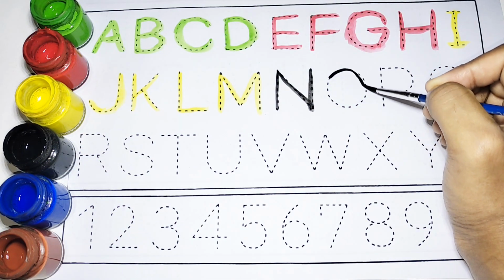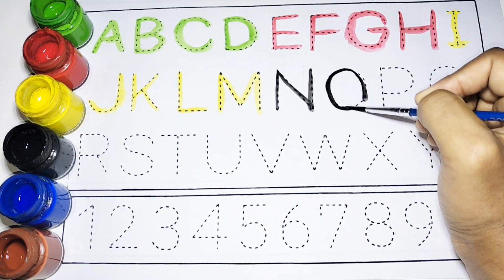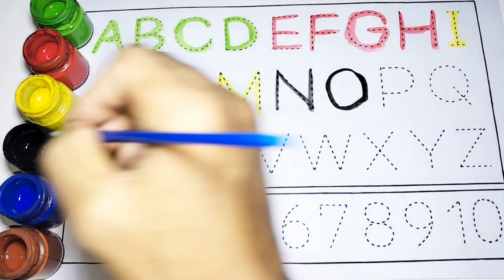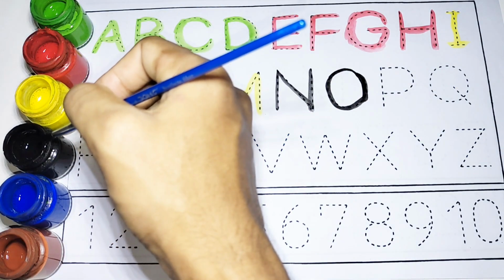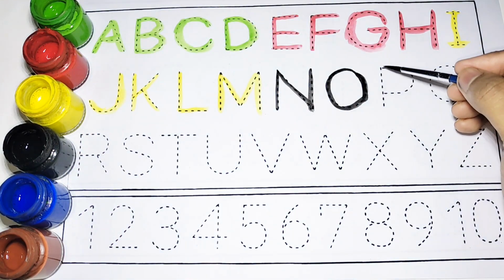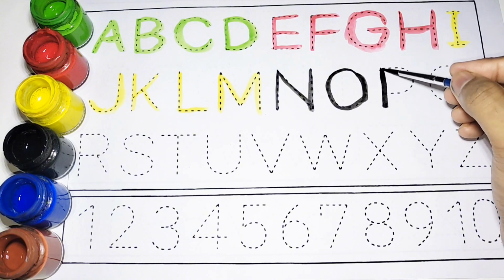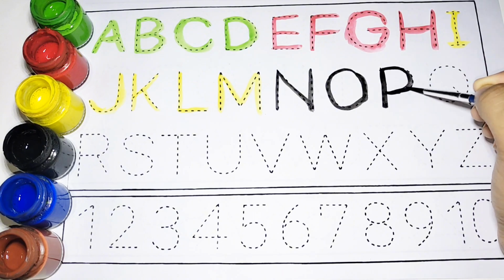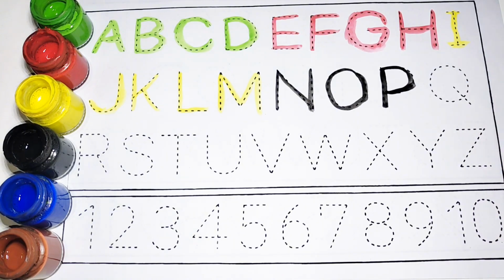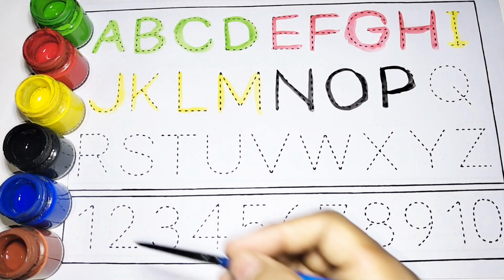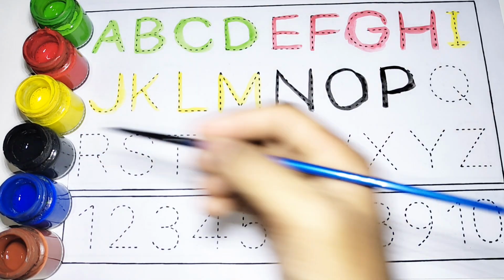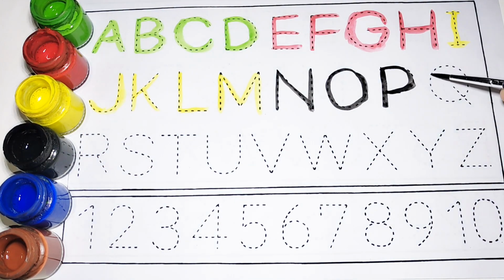Kids, the next one is O. O for orange. Now we draw P. P for penguin. The next one is Q. We again use black color. Q for queen.